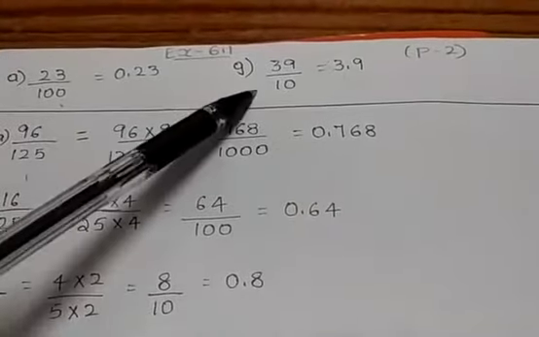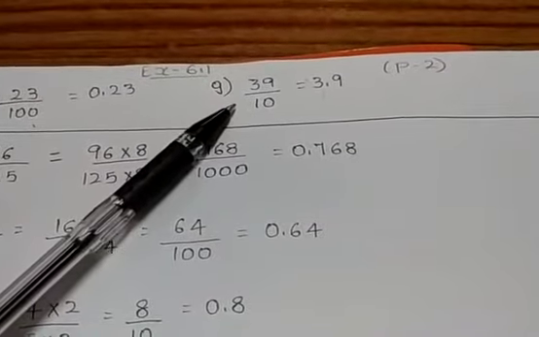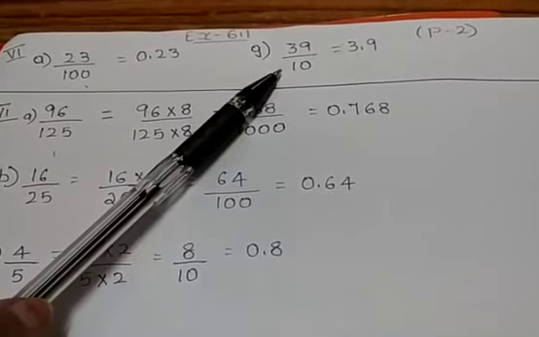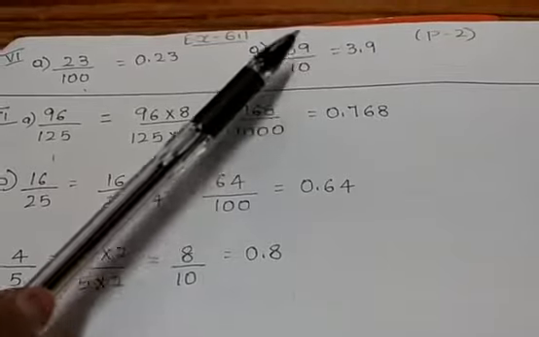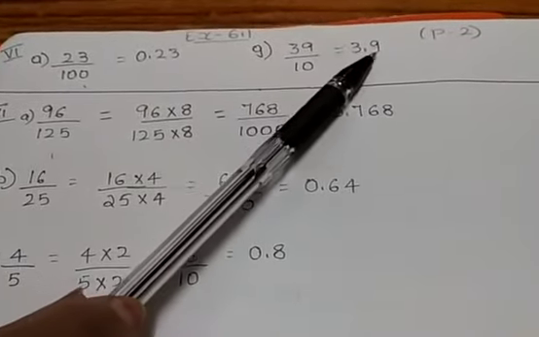Next, we have taken 39 by 10. Here the denominator is 10. 10 has only one zero, so give the decimal point after one place, that is unit place: 3.9.